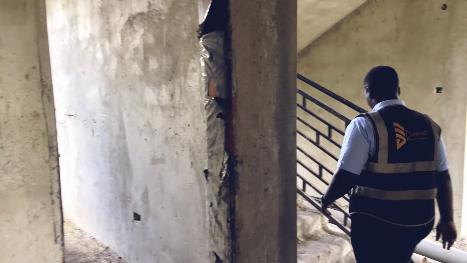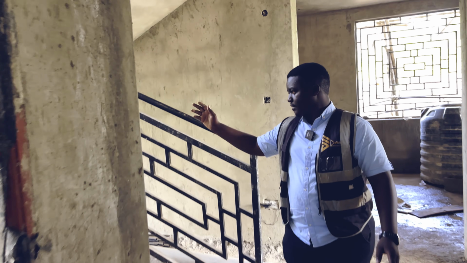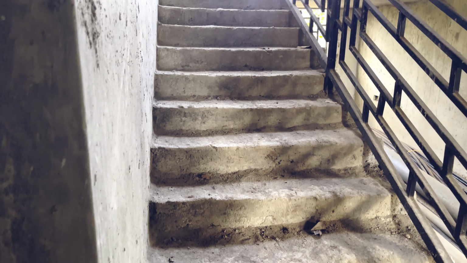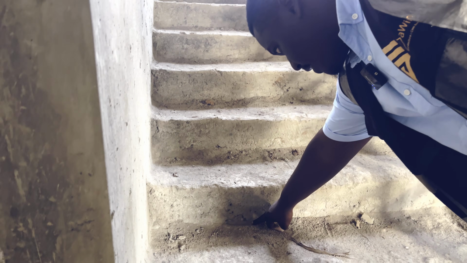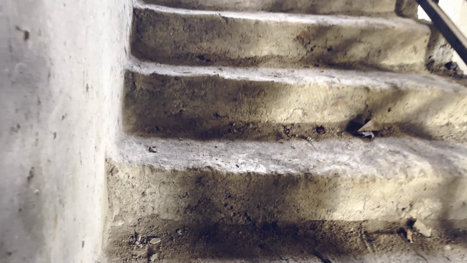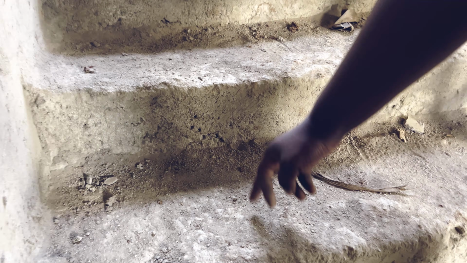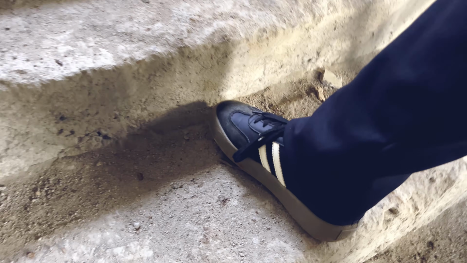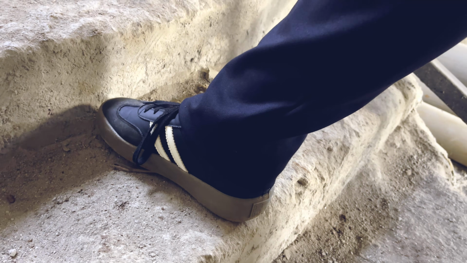So you see, for example, this is the stair that we have. If you look at this stair, we have this distance that comes from here up to here, which is usually about 14 to 15 centimeters. Then we have this distance from here to here, that's about 30 centimeters. You can see if I put my foot here, it fits well.